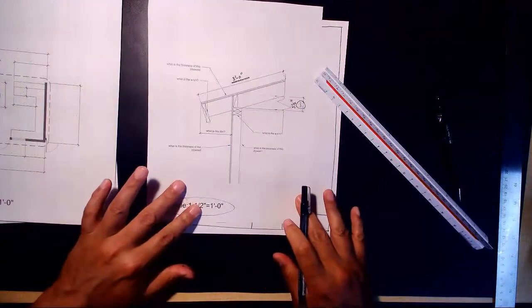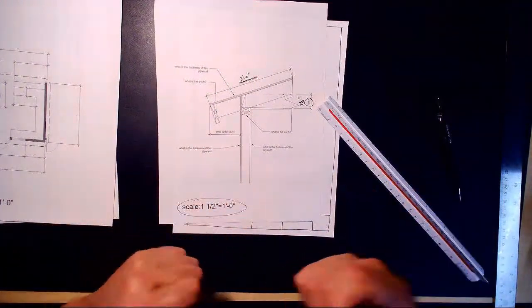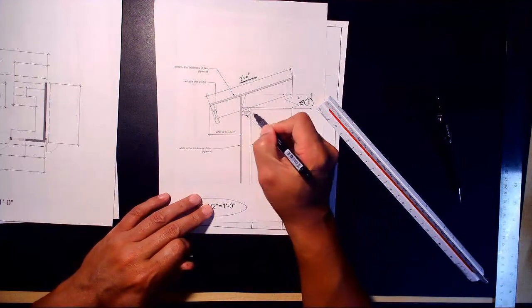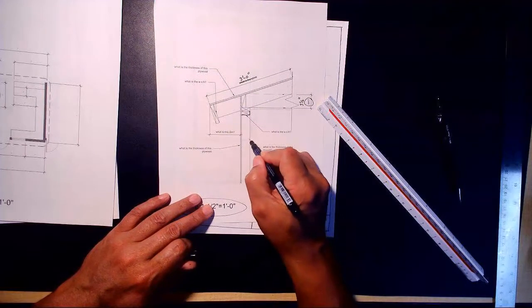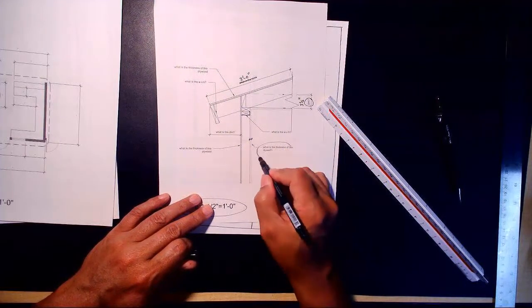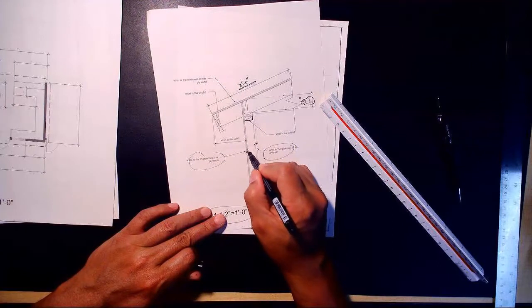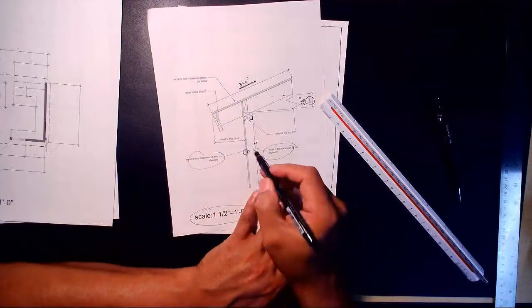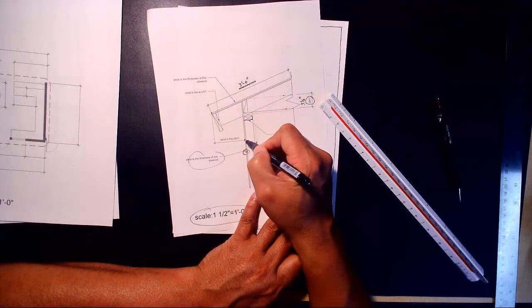All right, so you're going to use 1.5 inches equals a foot scale, and you are going to measure for me the width and height of this guy right here. You're going to measure for me the thickness of this thing here, which is that. You're going to measure for me the thickness of this plywood, which is right there. You're going to measure for me the overhang, which is from this tip to the edge of the plywood.